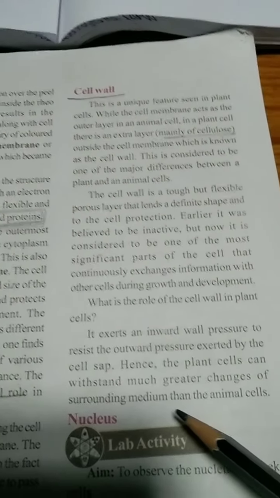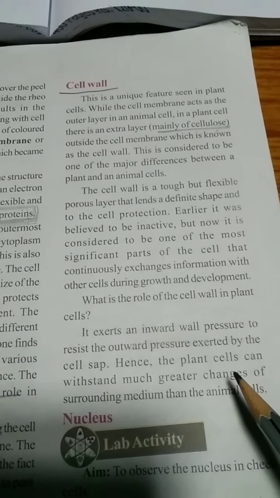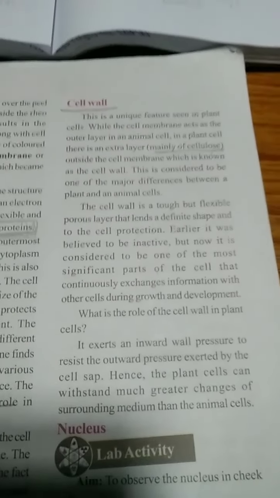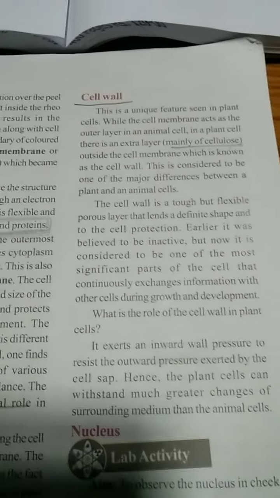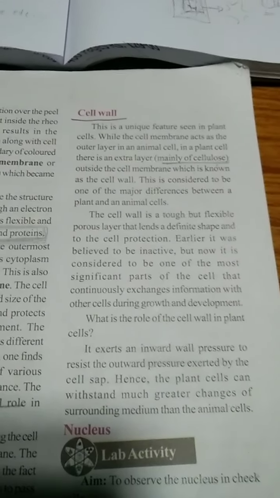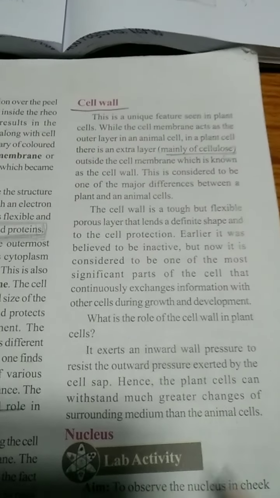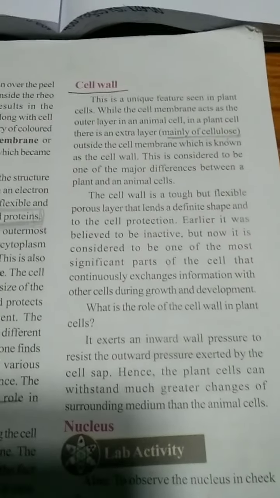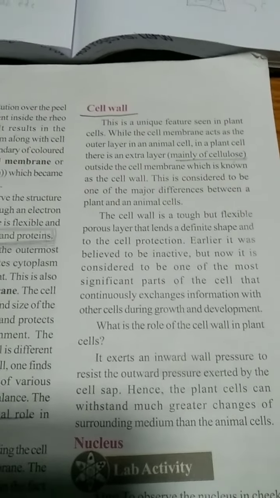We can understand this paragraph with an example. If an animal living in normal conditions is sent to a polar region, the temperature will decrease immediately, and the organism will immediately get sneezing, cold and cough. But if we move a plant, it will not get these conditions, because this resistance power comes from the cell wall.